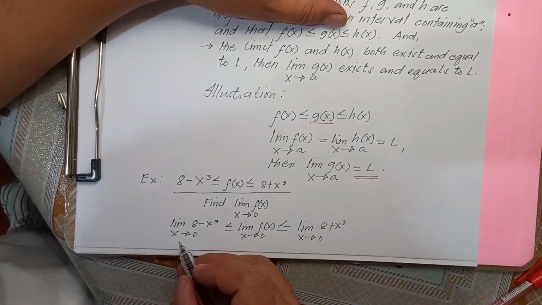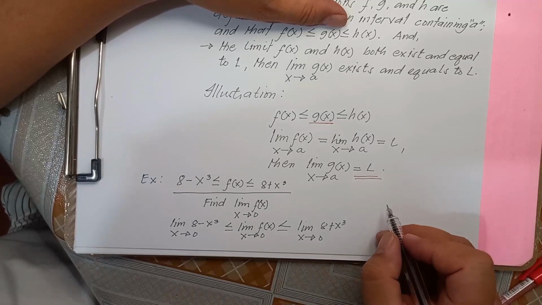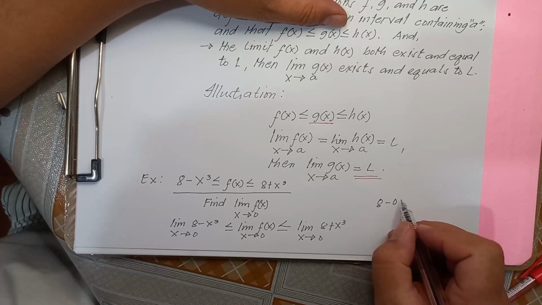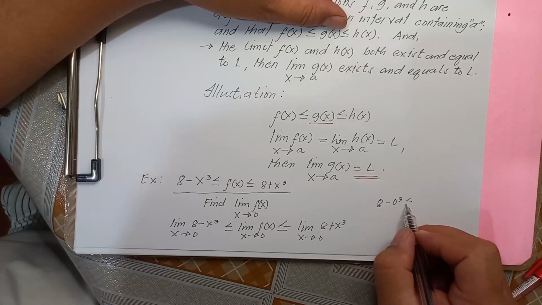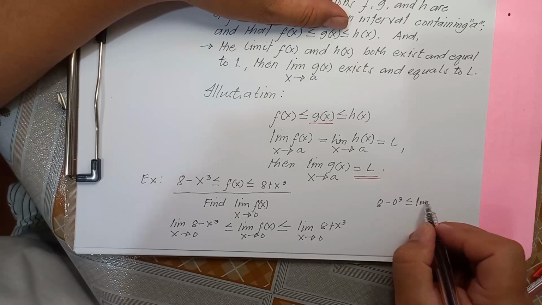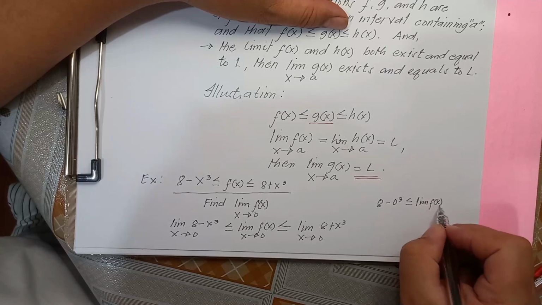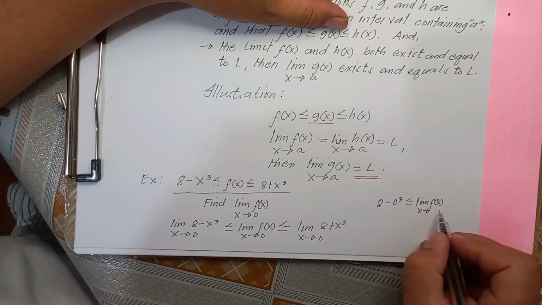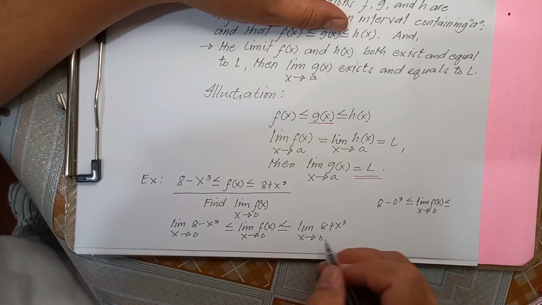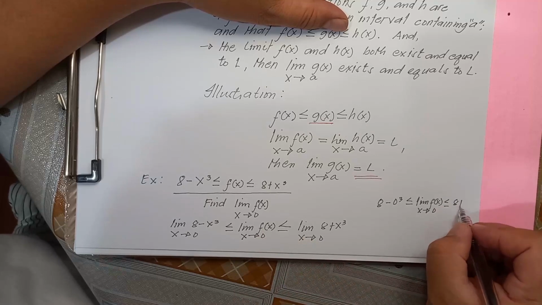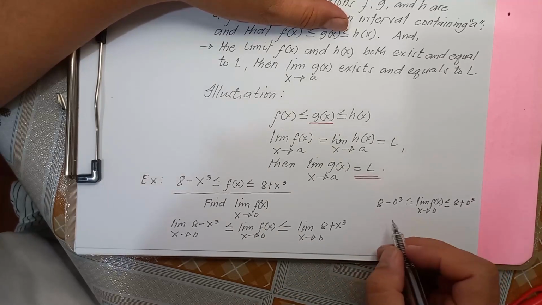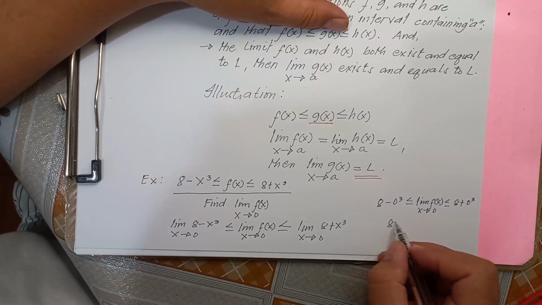That is the same as 8 minus 0 raised to 3 is less than or equal to the limit of f of x as x is approaching 0, but less than or equal to the same substitution, 8 plus 0 raised to 3. And notice that that is the same as 8.